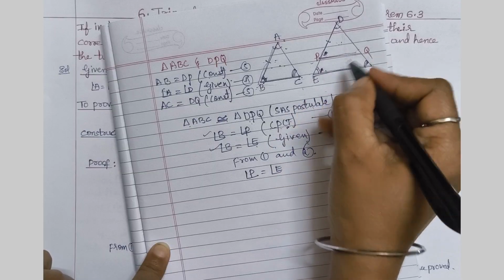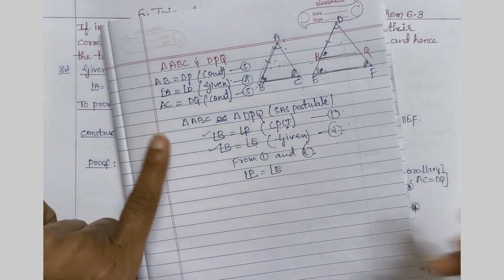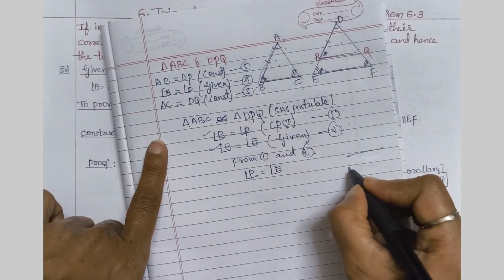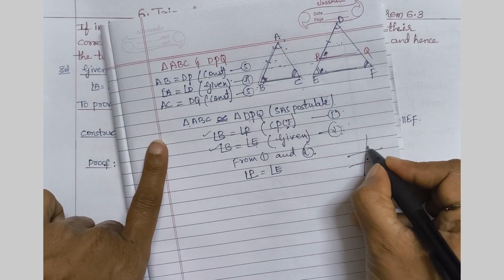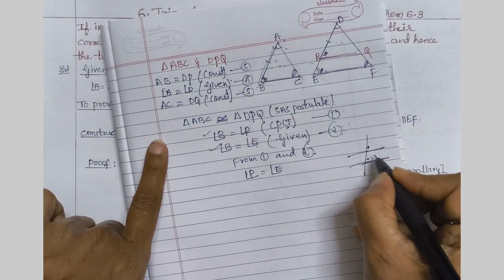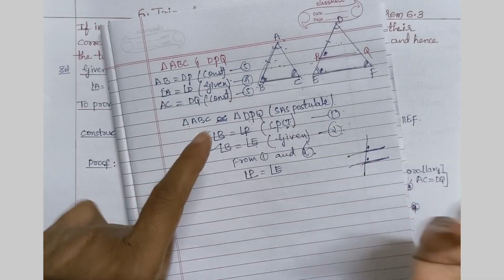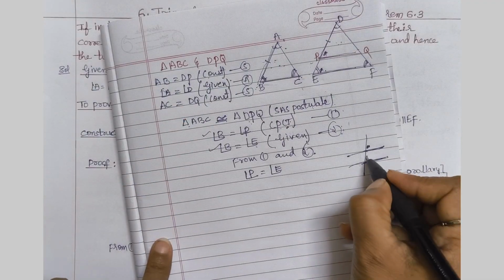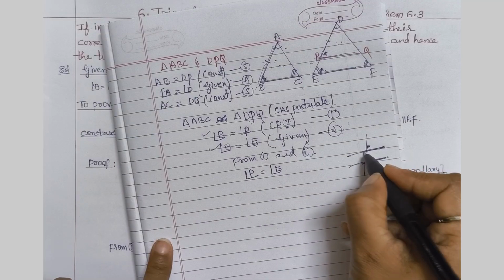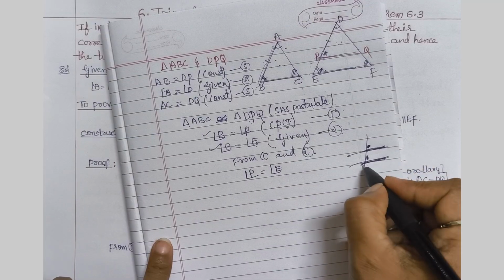Equal means PQ and EF are parallel. I will explain here. Two parallel lines: if corresponding angles are equal, then these lines are parallel. Parallel means corresponding angles are equal. All this you learnt in 9th standard. So these two corresponding angles are equal, and this means these two are parallel lines.